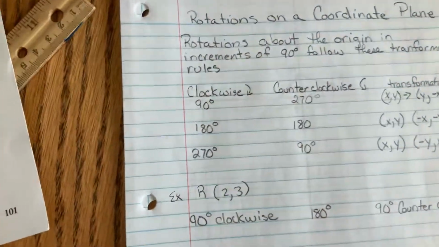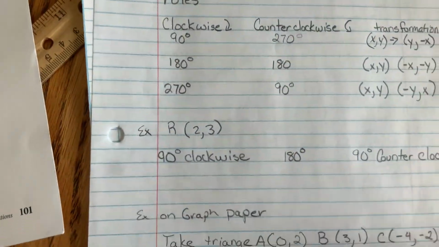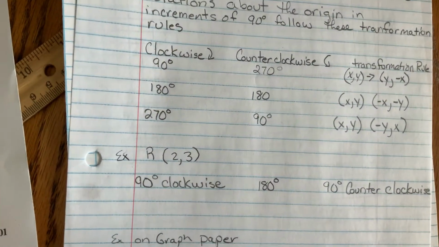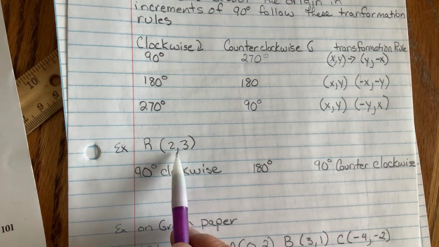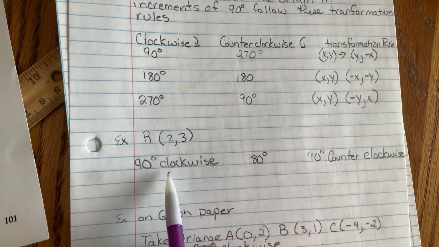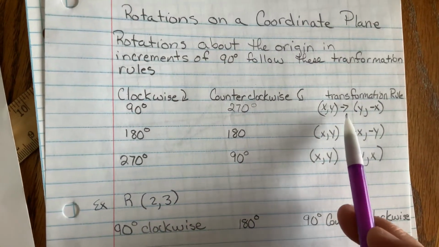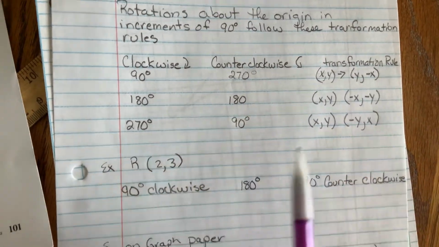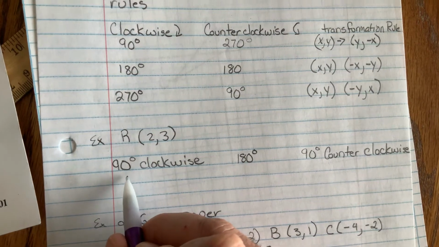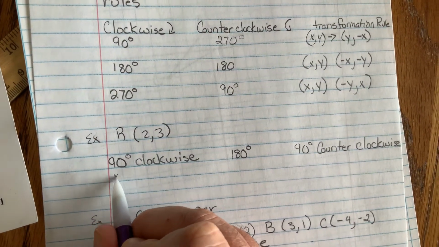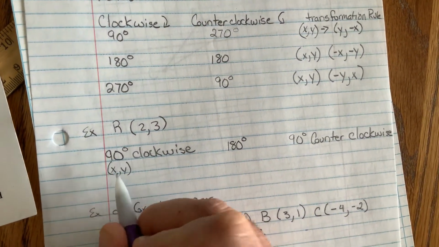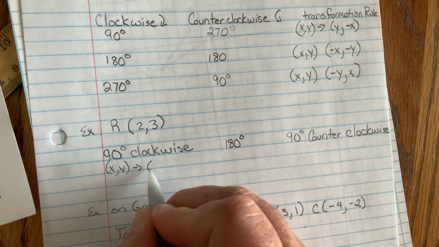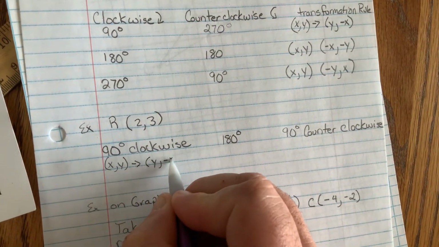All right, so example 1. If we're at 2, 3 and I have to go 90 degrees clockwise, then I'm using this rule here. The 3 goes where the x was, because x, y becomes y, opposite x.